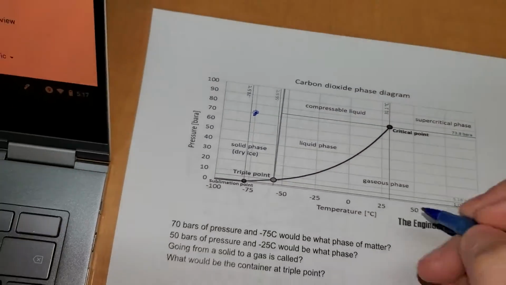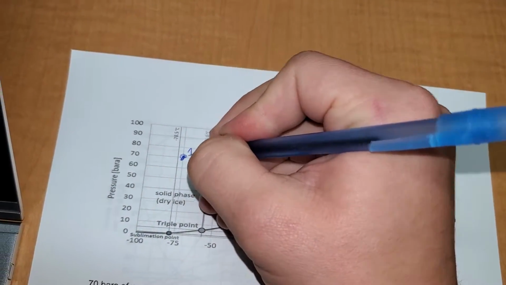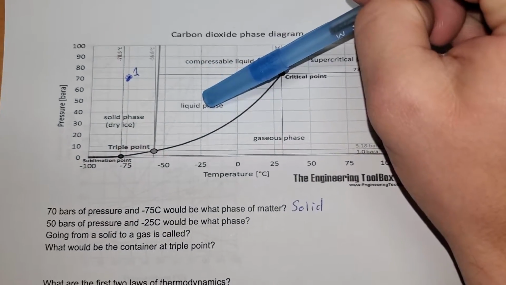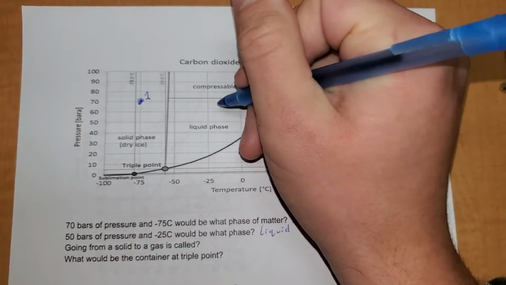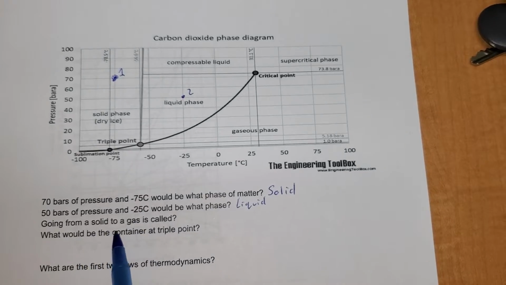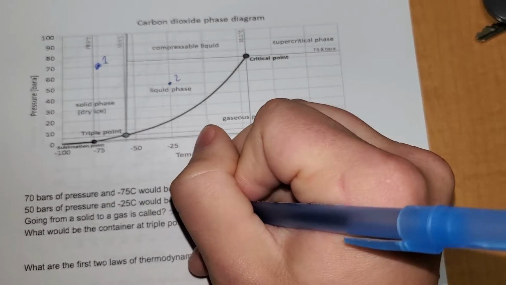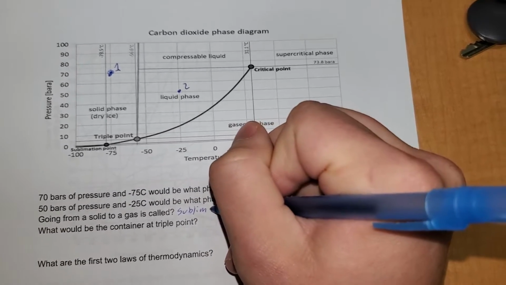That is solid. I'll go ahead and mark that as 1. 50 bars of pressure at negative 25. It's liquid. Let me go ahead and mark that. That's number 2. Going from a solid to a gas is called sublimation. That's just vocabulary. Sublimation.